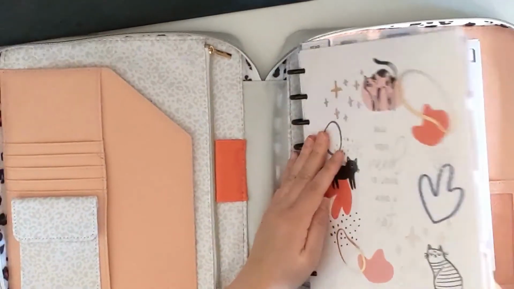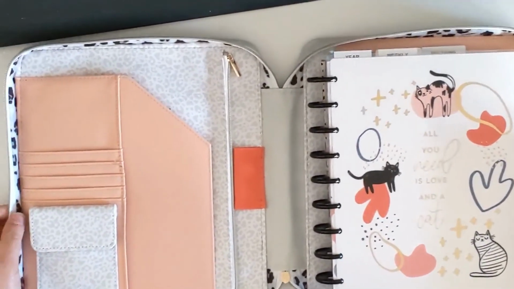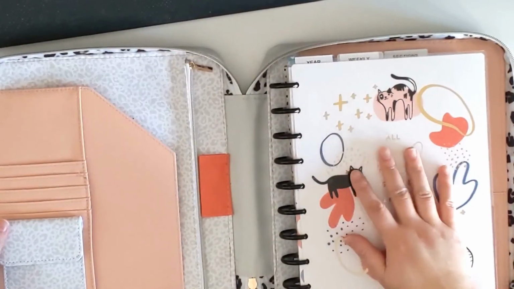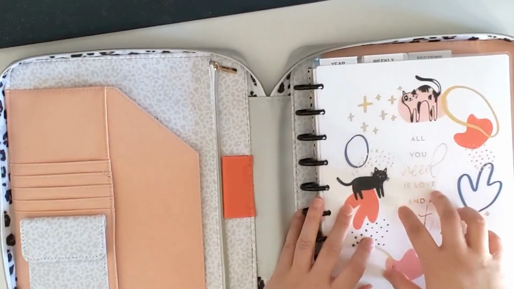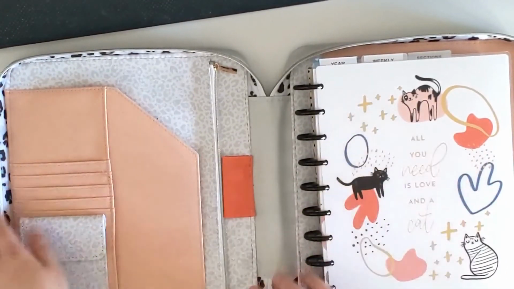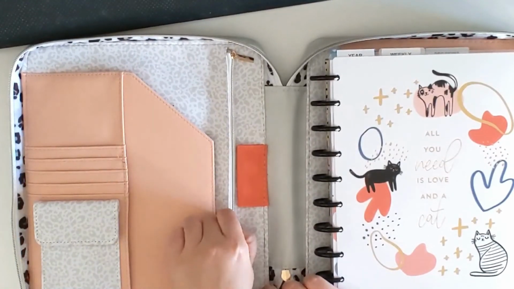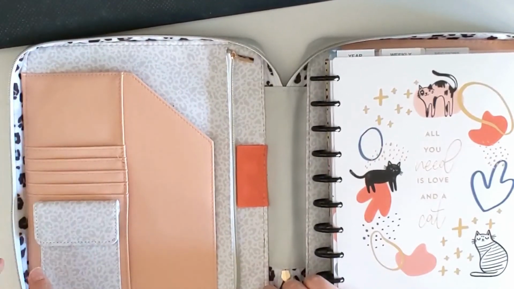So there you have it. That's my 2022 planner. And like I said, I'm just going to be using this zip folio to house this planner. And I no longer have a pocket folder in here. Rather, I'll be using this zip folio as the pocket folder containing my stickers, important documents over here, name cards, and my pen.